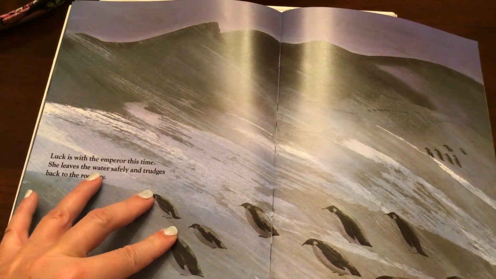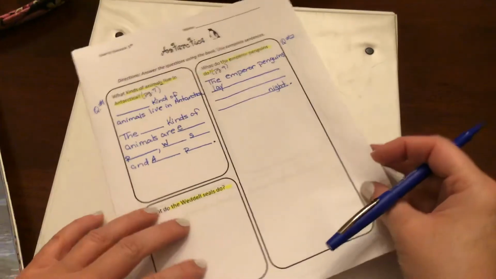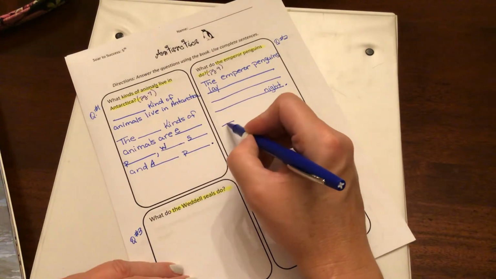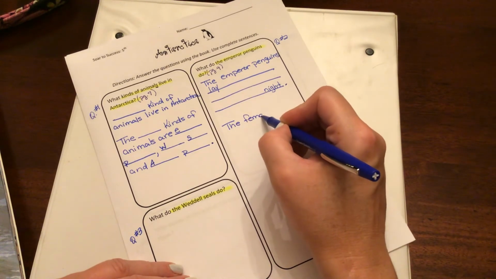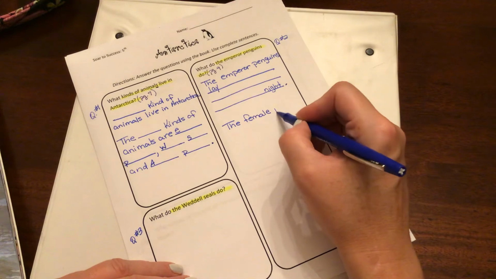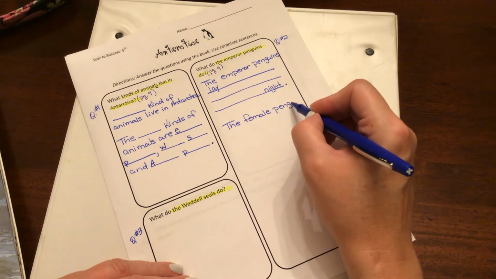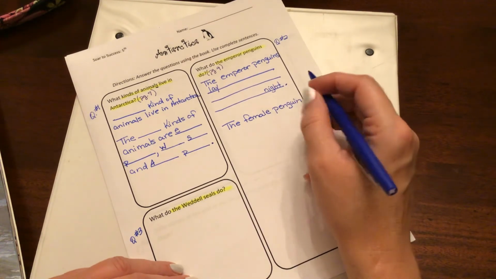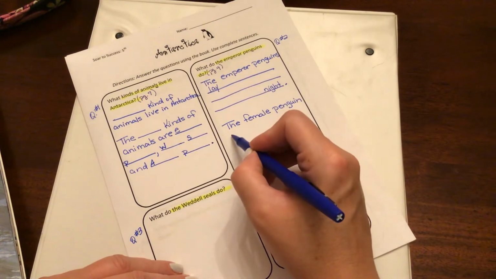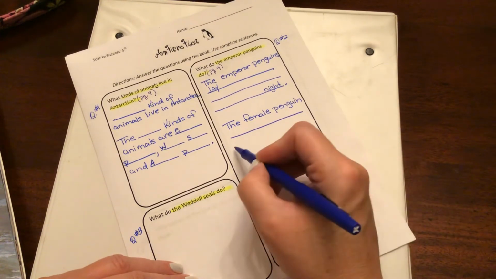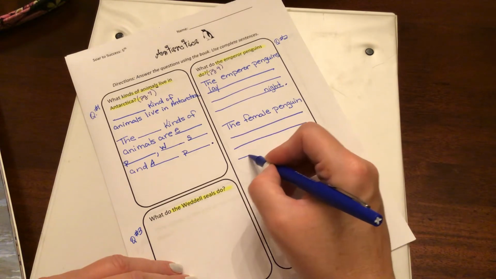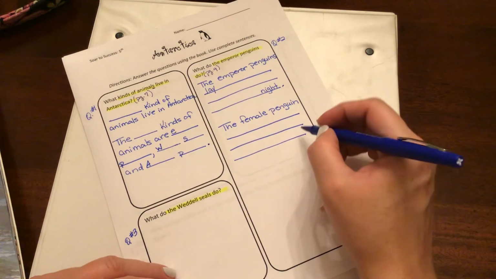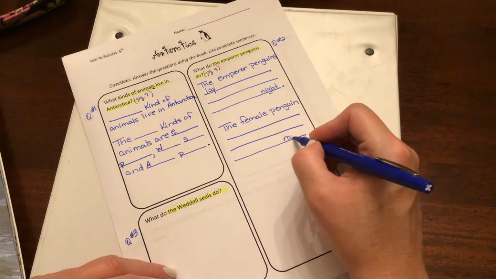we are going to use the information there. We'll start a second sentence that says, the female penguin, and the last part of that is rookery.